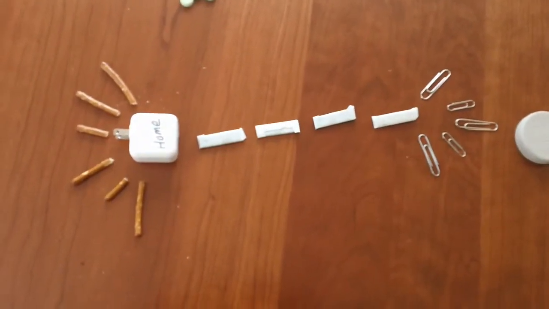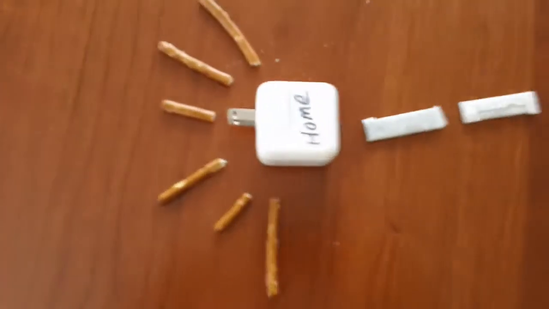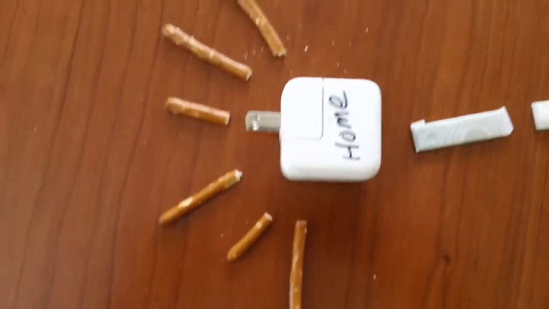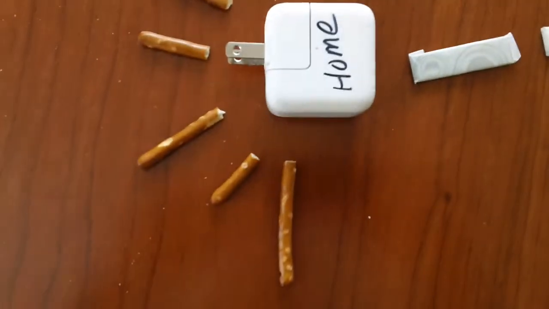Here we have a neuron. Represented by this iPhone charger is the soma or cell body. This contains the nucleus.